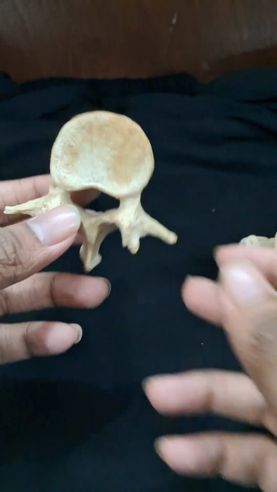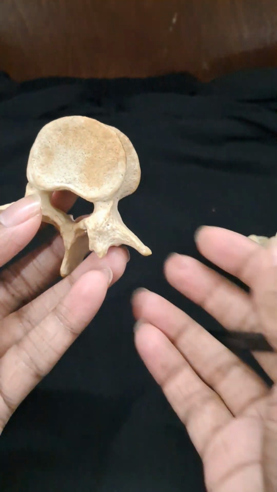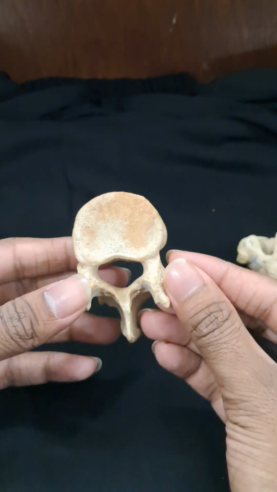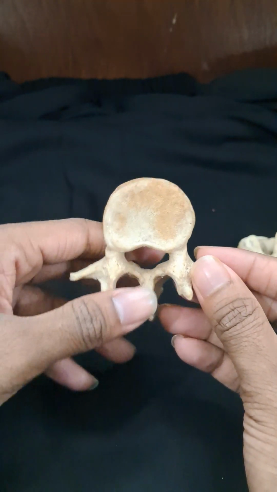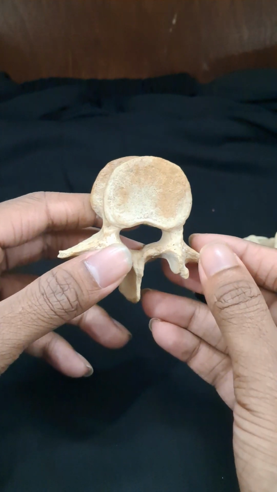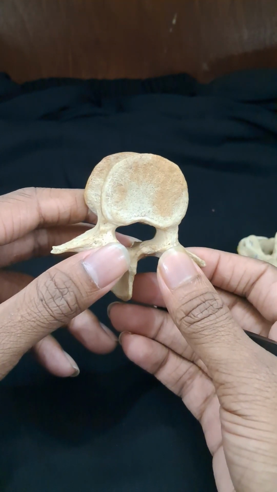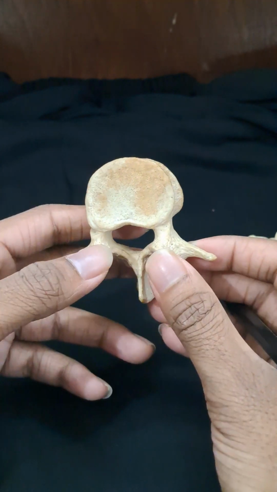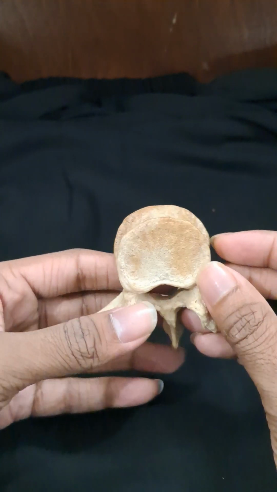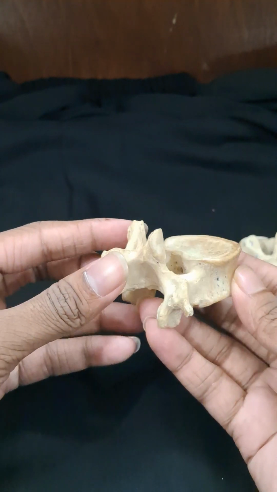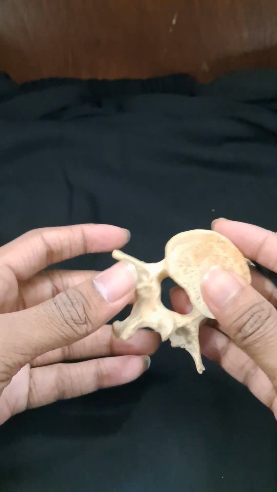Today I'm going to discuss the lumbar vertebra. There are five lumbar vertebrae in number. Lumbar 1 to lumbar 4 are typical, and lumbar 5 is atypical. Before I discuss the typical and the atypical lumbar vertebra, I will discuss the general features of the lumbar vertebra. First comes the body of the lumbar vertebra.